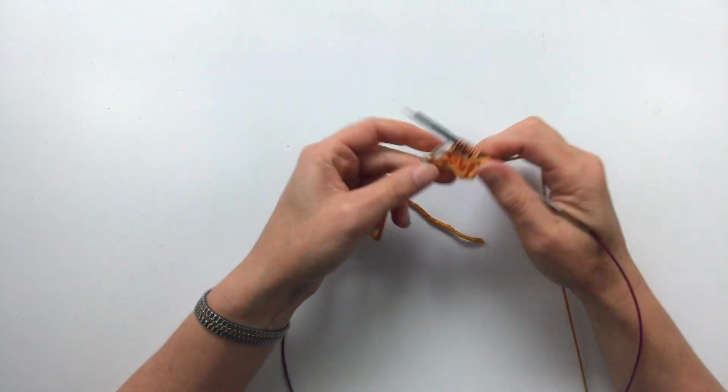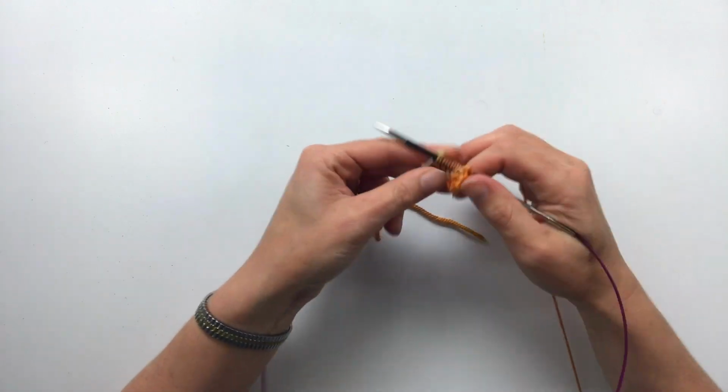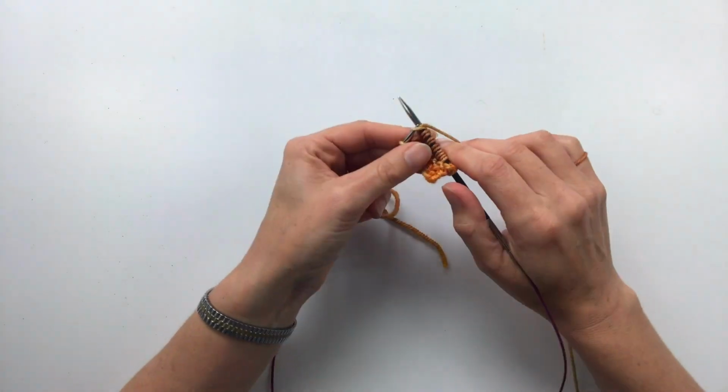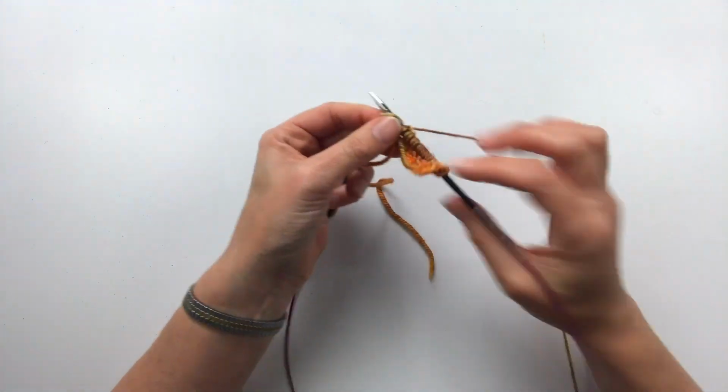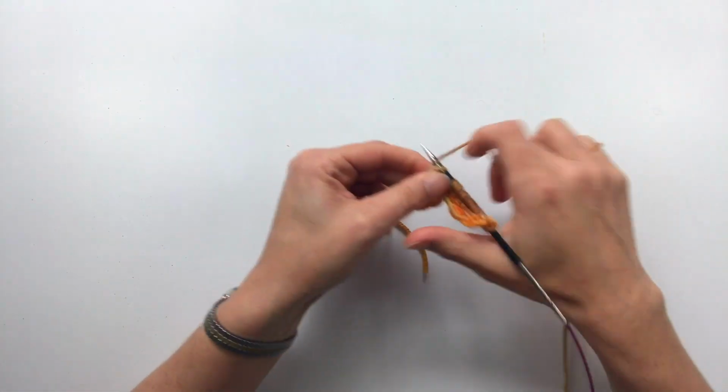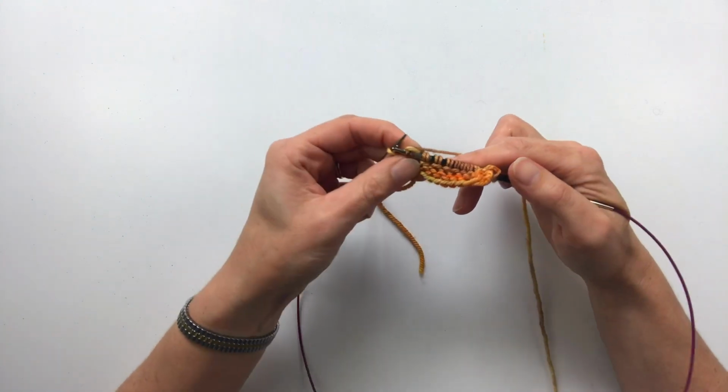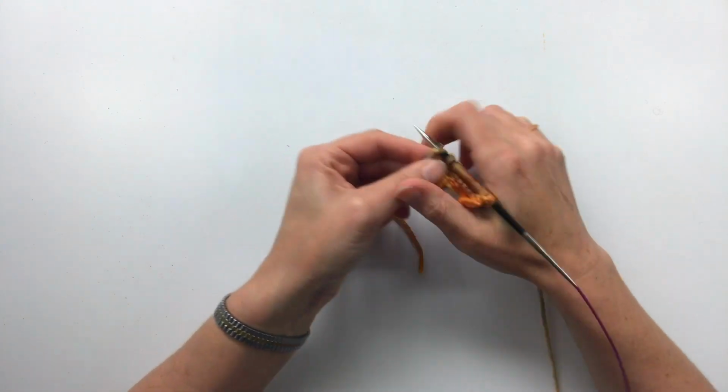So it looks like you've got twice as many stitches on the needle, but obviously you don't. So if you're trying to count the stitches, this is probably not the row to do it because it would get quite confusing. On to the last one.